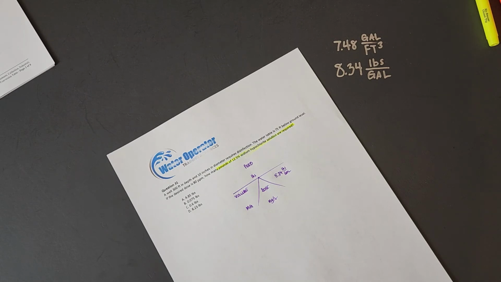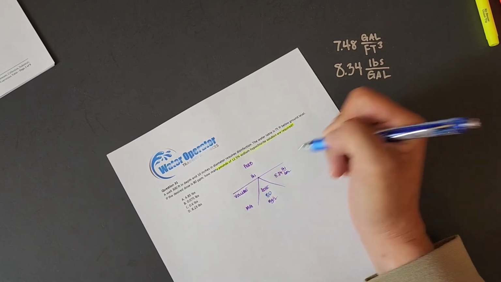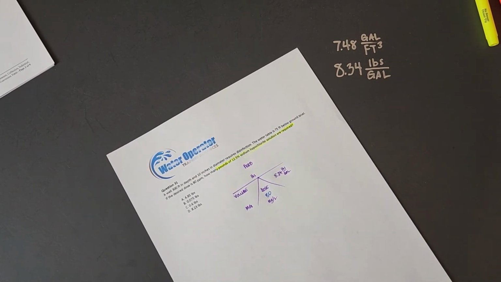So now, the well is 300 feet in depth and 10 inches in diameter. The water table is 75 feet below ground level. If the desired dose is 80 parts per million, we'll put that right there. How many pounds of 12.5% sodium hypochlorite solution are required?